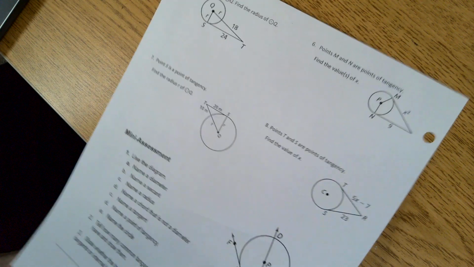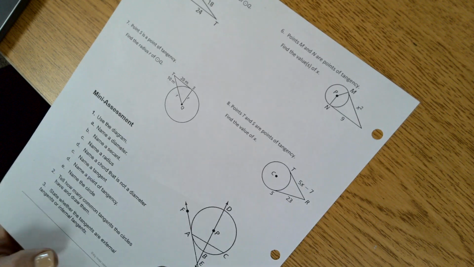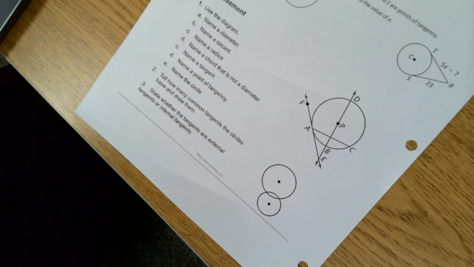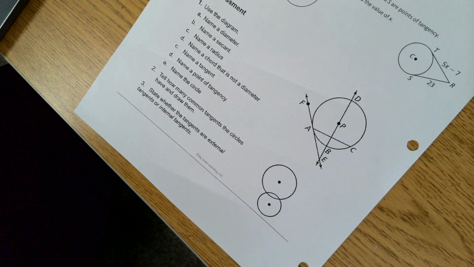When you flip this over on the back, you have more problems that are similar, so you get to practice the same skills, and then you get to practice some more of your terms from the first part. That's it. Good luck. If you need more help, come in and get help.